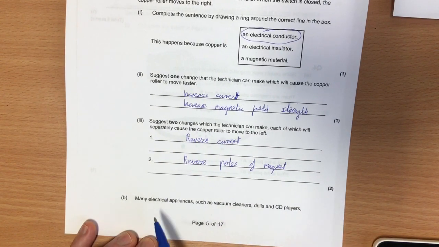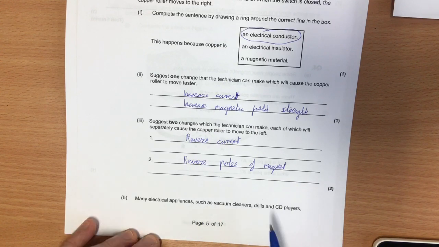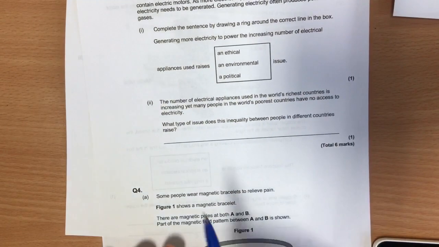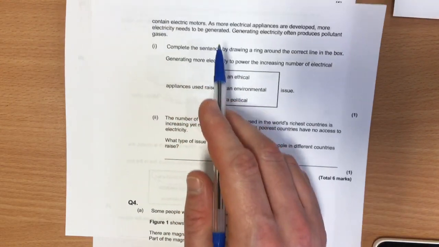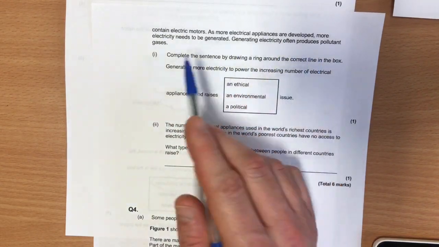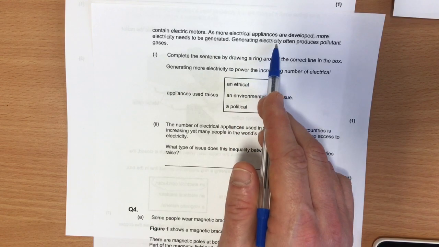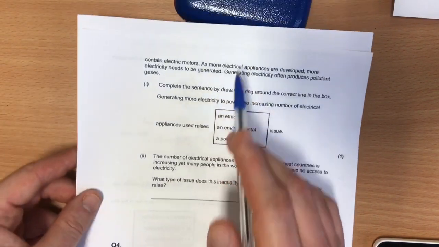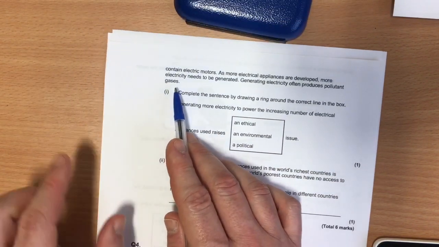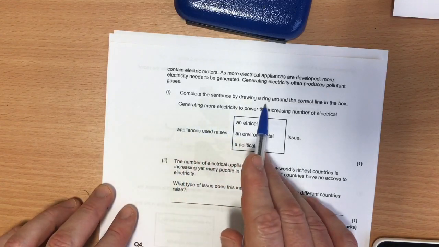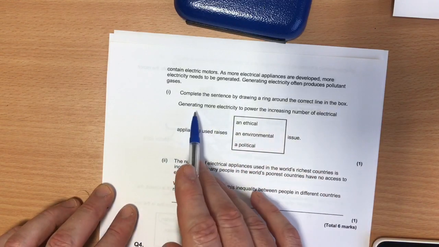Alright, the last part of the question, again, isn't really about magnets. This is more a how science works type question. Many electrical appliances, such as vacuum cleaners, drills, CD players, contain electric motors. As more electrical appliances are developed, more electricity needs to be generated. Generating electricity often produces pollutant gases. So we're going to complete the sentence by drawing a ring around the correct line in the box.